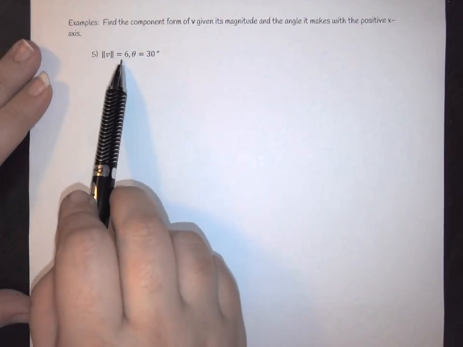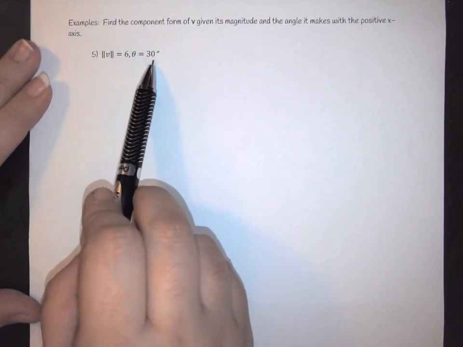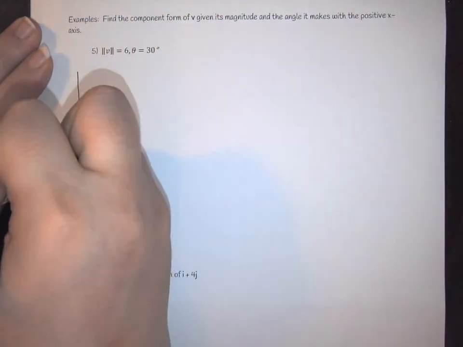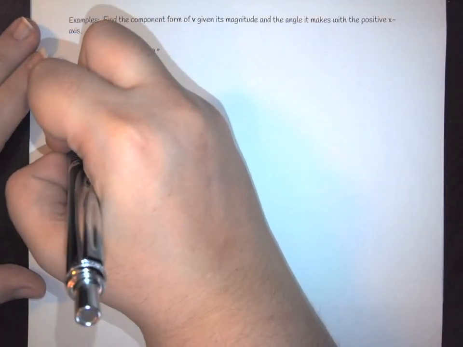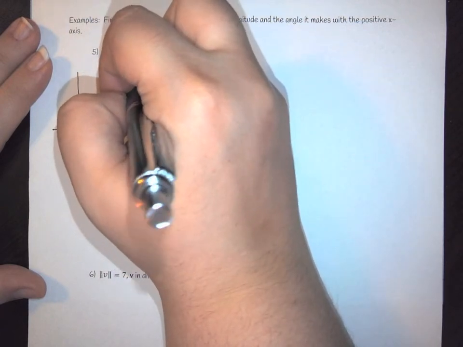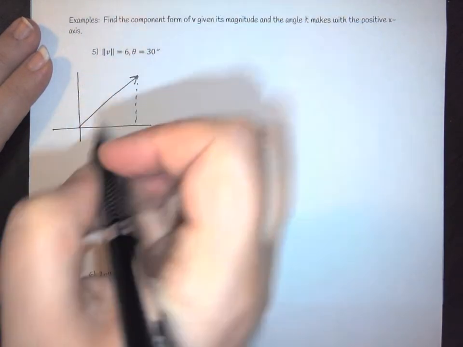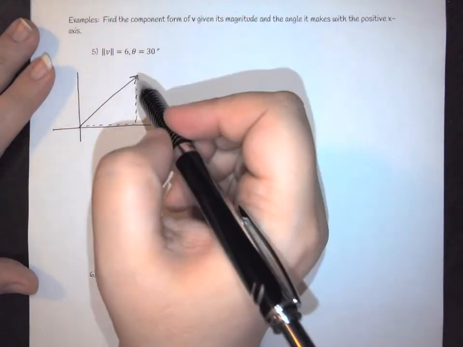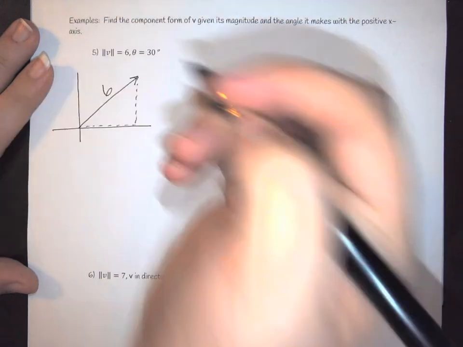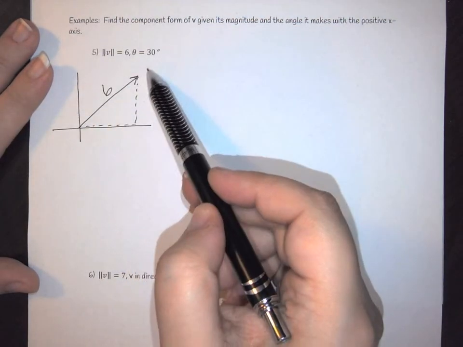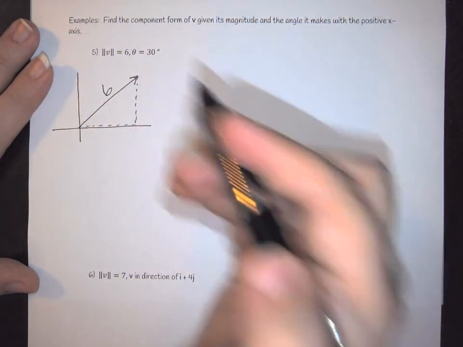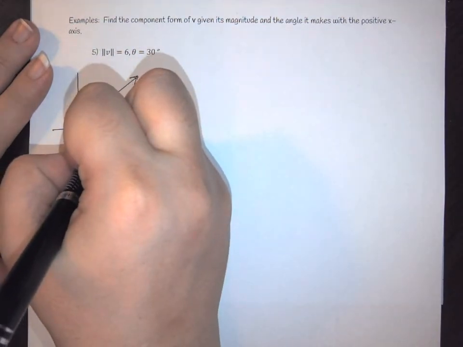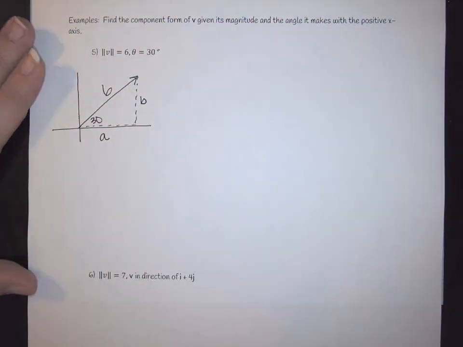So here my magnitude is 6, but I'm telling you my angle is 30 degrees. So that is going to be your first quadrant. So that's going to be right in here. This is your vector. Again, you can input your horizontal and vertical ideas. Now we know the magnitude is 6. So that is going to be that length of your vector here. This is 6. Now the other thing that we know is that this part is 30 degrees, and we could call this A and B.